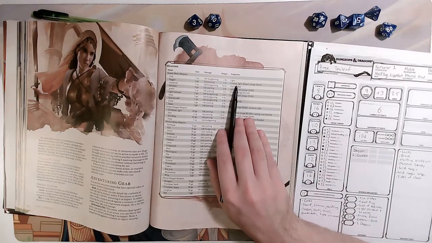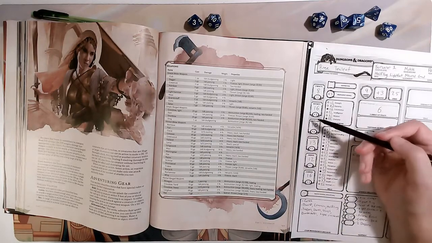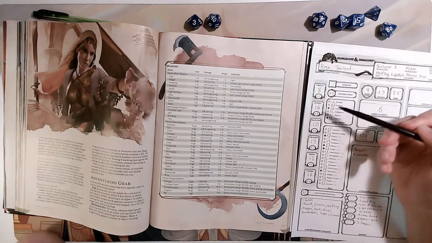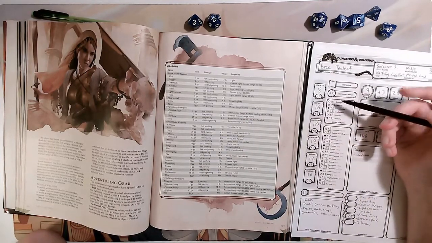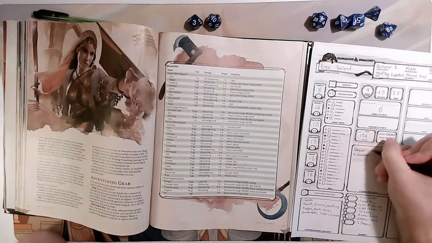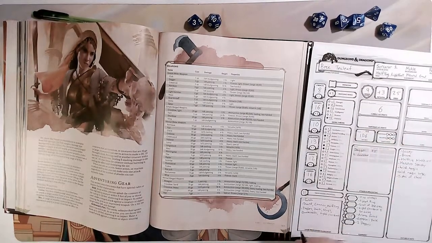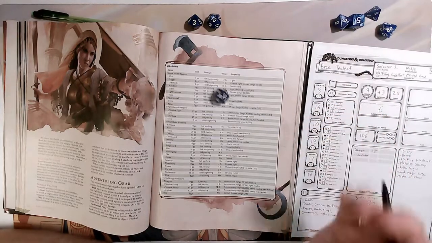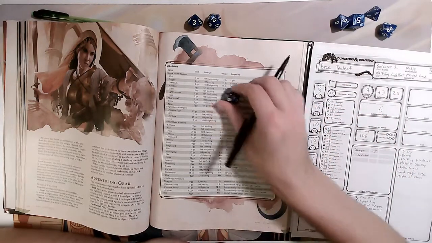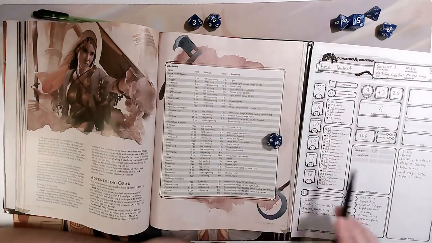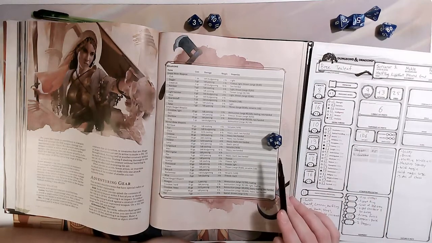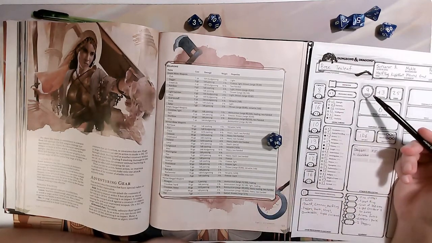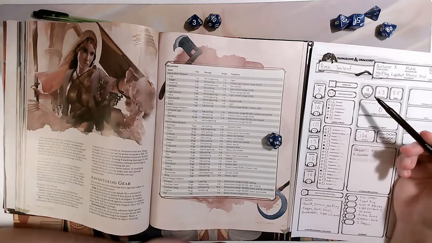It's going to be finesse, which means we get to use our dexterity, and since she's good at it, we take our dexterity, +3, plus our proficiency, +2, and we put it in our attack bonus, that's +5. So if we roll our d20 to hit somebody with a dagger, and we roll a 14, we add 5, that's actually a 19. And if they have 9 armor class like we do, it's definitely going to hit them.